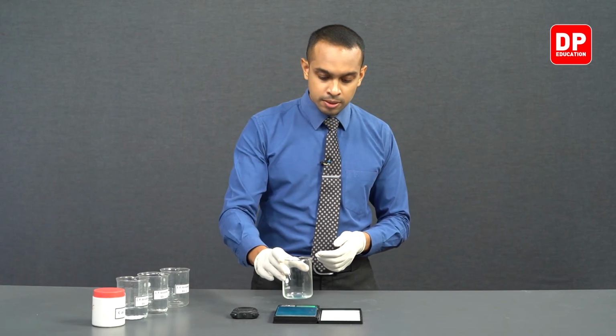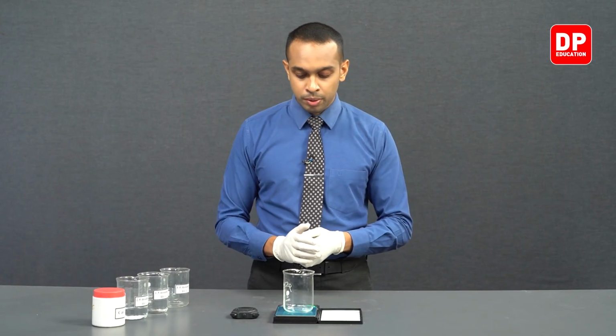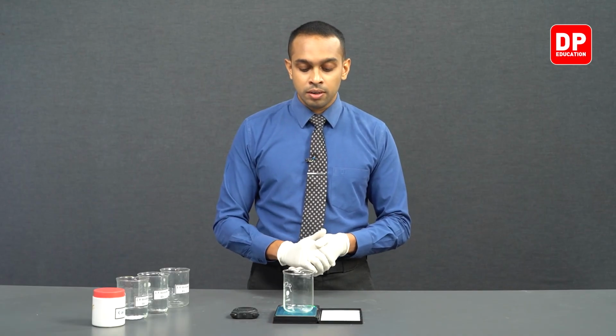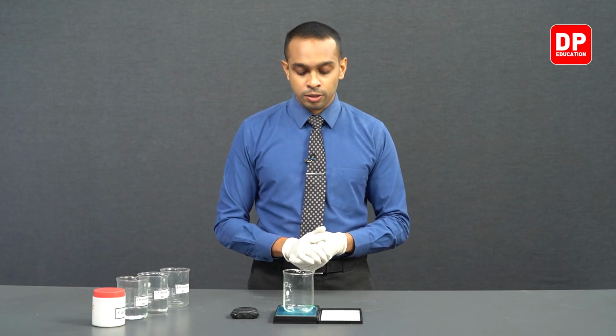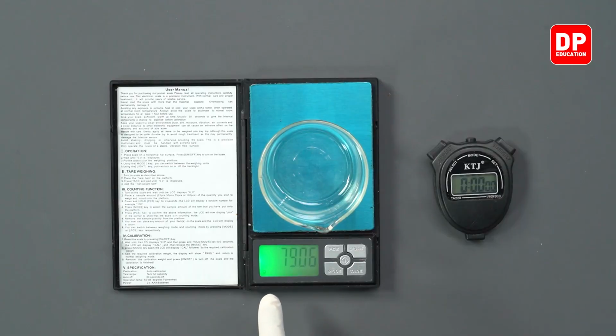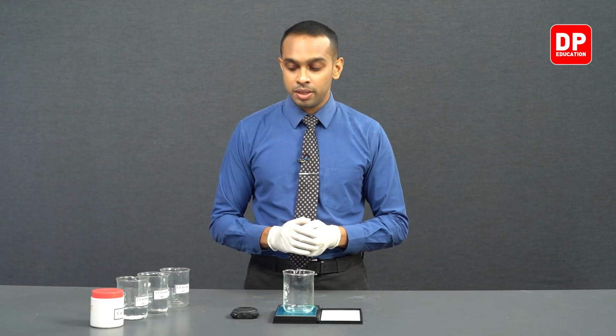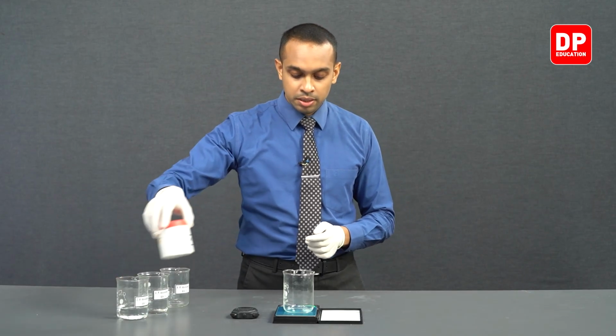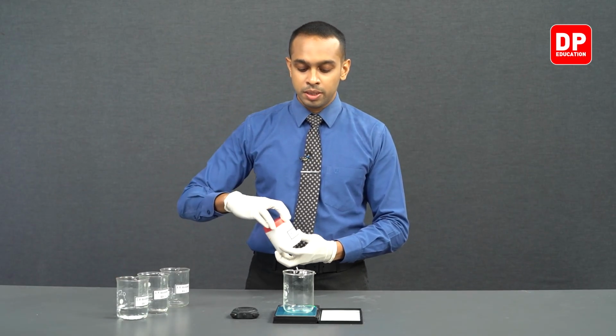So first, let's place our beaker on the balance like so. The beaker has a mass of 79.06 grams. Now students, after measuring the mass of the beaker, we can proceed to adding calcium carbonate to this beaker.